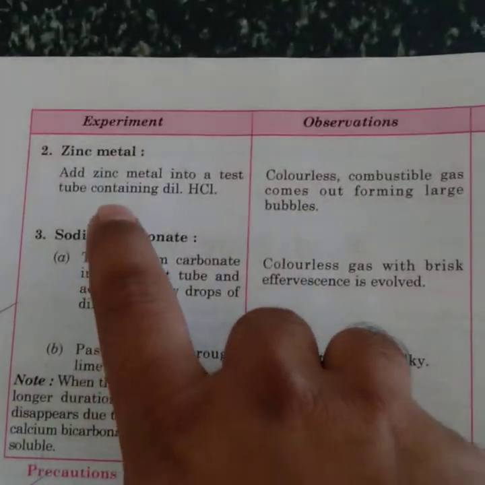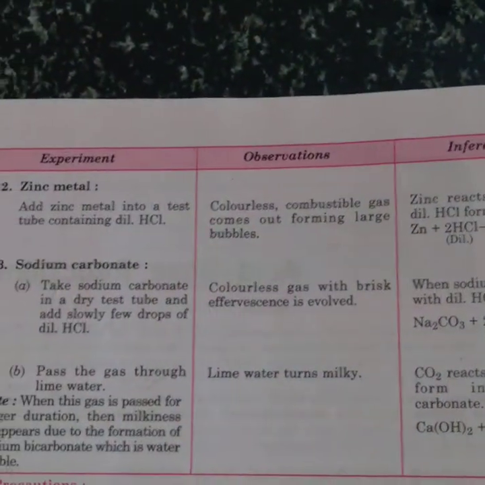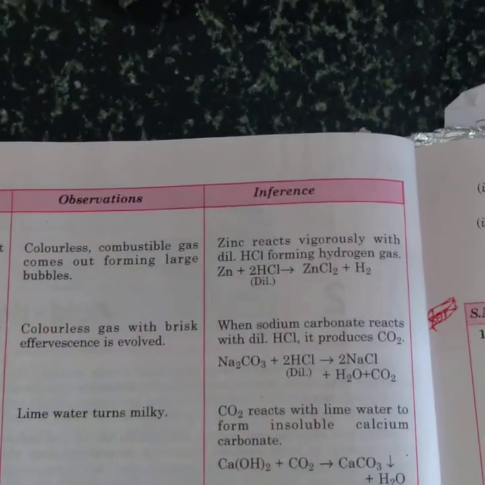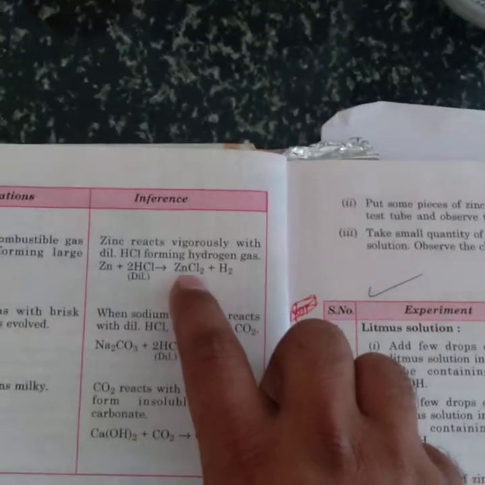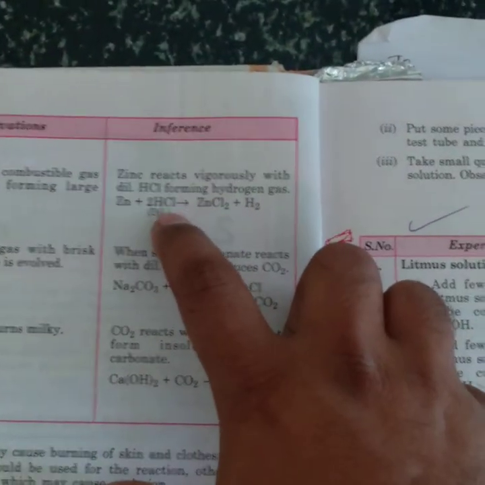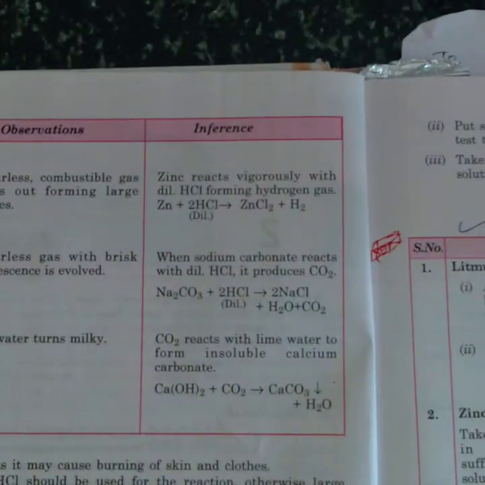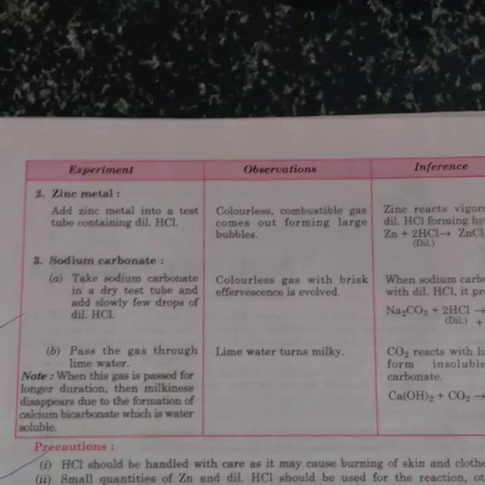We have added zinc metal to the dilute HCl. A colorless combustible gas comes out, forming large bubbles. The inference is zinc plus 2HCl gives ZnCl2, and H2 is liberated. The bubbles are due to hydrogen gas.